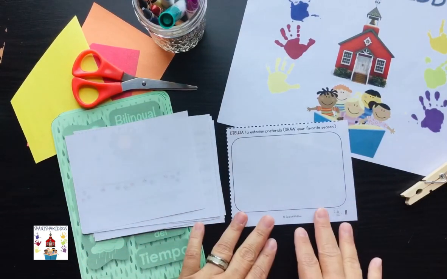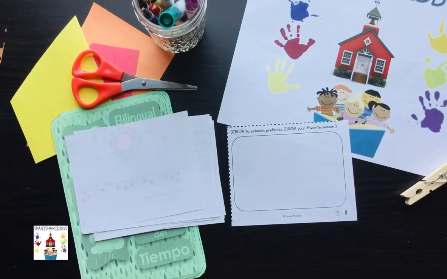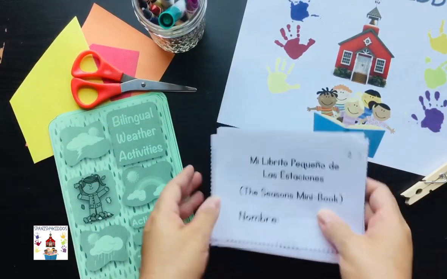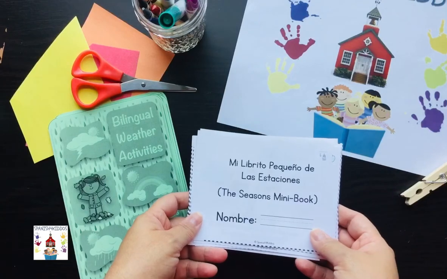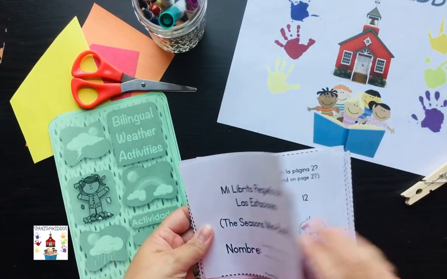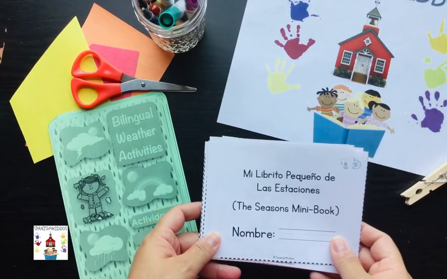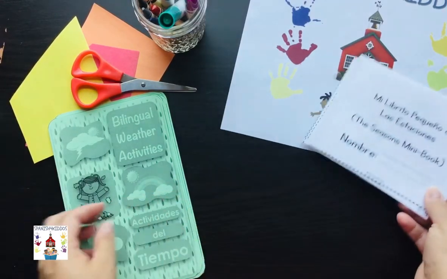And then at the end, you can draw your favorite season. I leave that blank to however you wanted to do that. So that's one way that you can implement seasons, las estaciones, into a fun reading that not just only stops our reading, like you can see, but actually has an after reading activity that you can go as well.